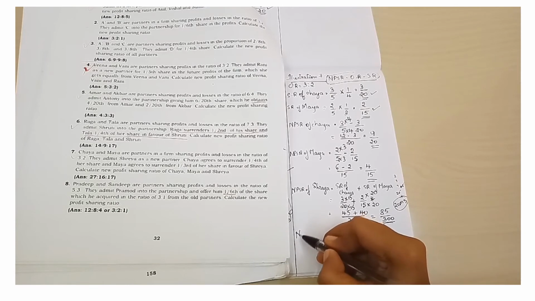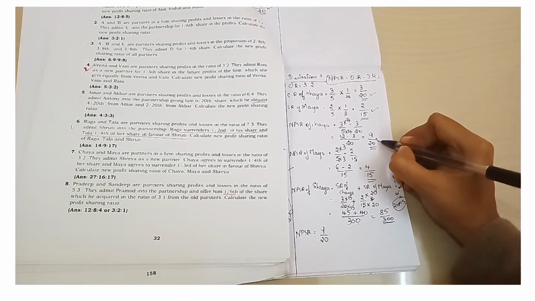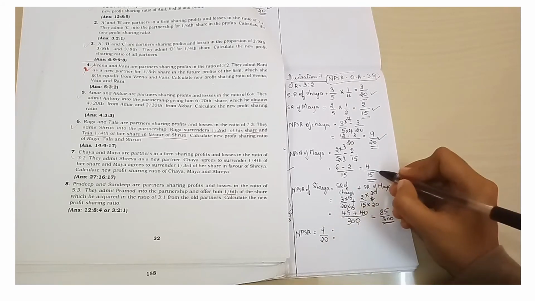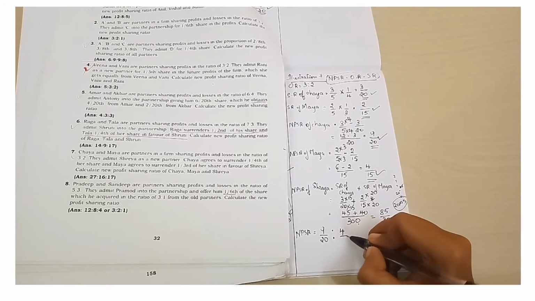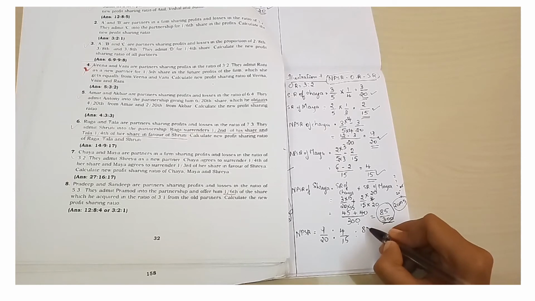Alright. Now the new profit sharing ratio is 9 divided by 20 of Chaya, is to 4 divided by 15 of Maya, is to the new profit sharing ratio of the new partner, 85 divided by 300.